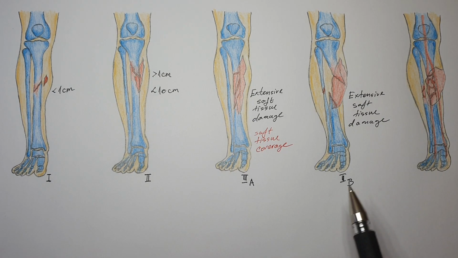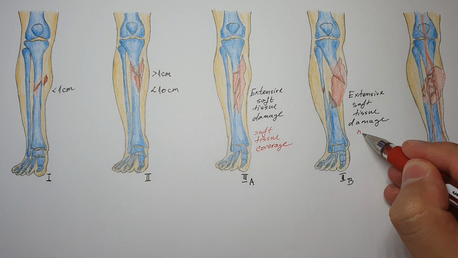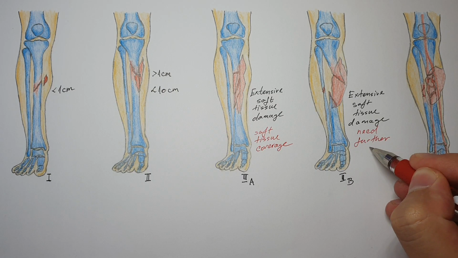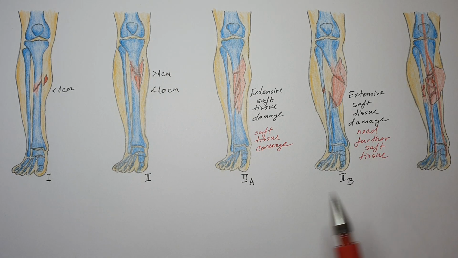And what is the difference to 3A? We don't have enough soft tissue, so we need further soft tissue. So the difference is, here we have also extensive soft tissue damage with massive contamination, but we need soft tissue, skin grafts, flaps to cover this wound.